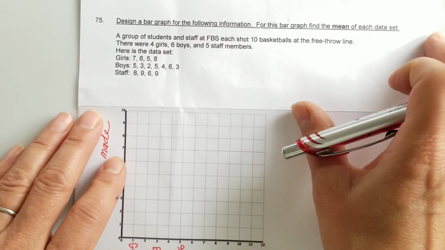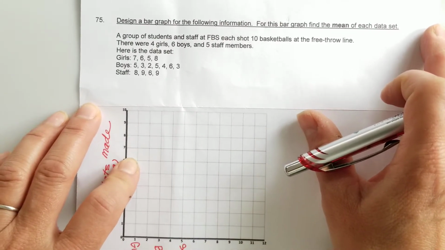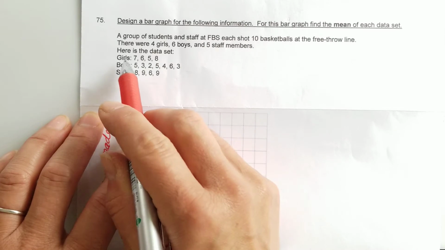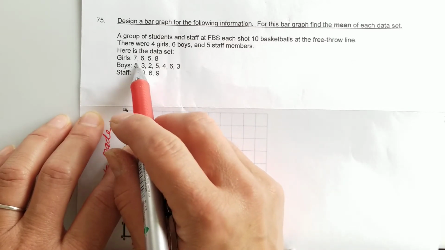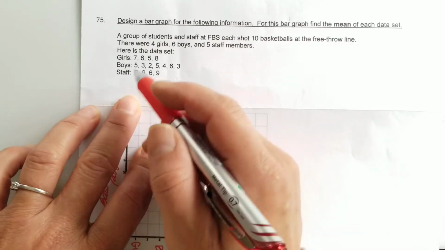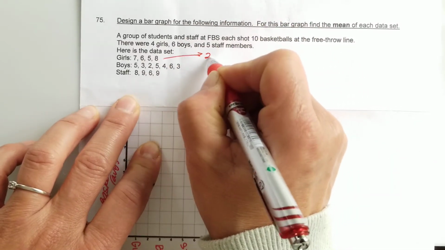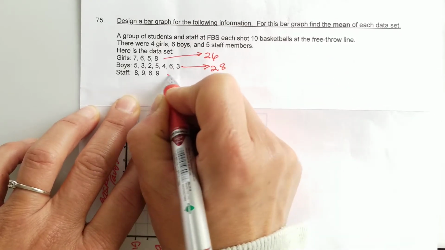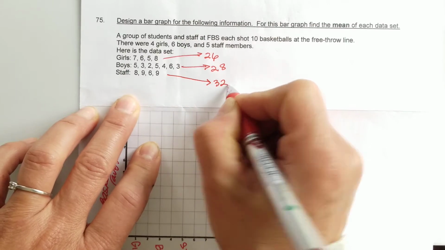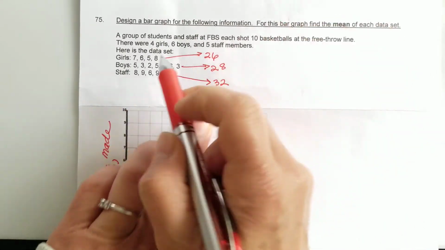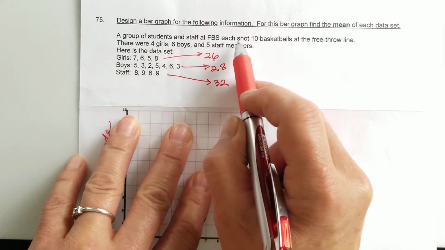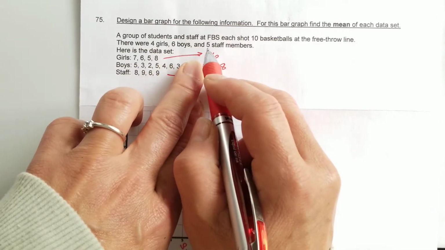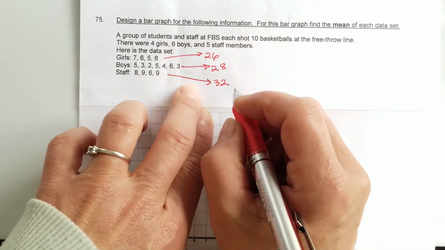For number 75, you're asked to design a bar graph for the following information. For this bar graph, be sure to find the mean of each data set. I already added this data set for the girls, the boys, and the staff, and I came up with 26, 28 for the boys, 32 for the staff. A group of students and staff at FBS each shot 10 basketballs at the free throw line. There were 4 girls, 6 boys, and 5 staff members in all who shot these basketballs.